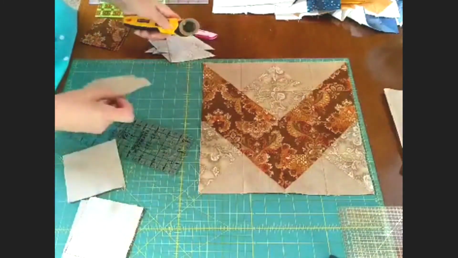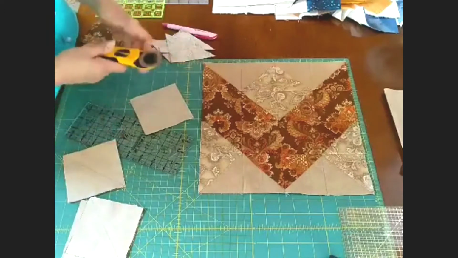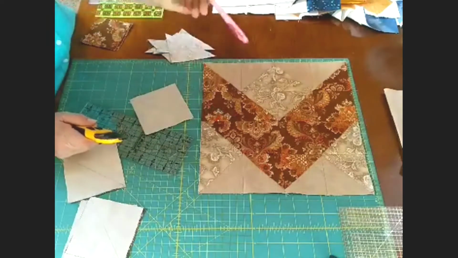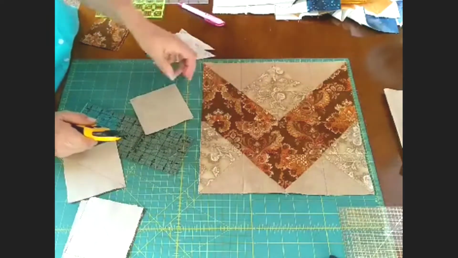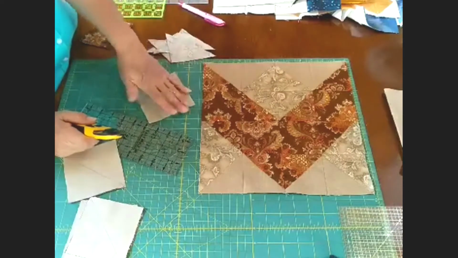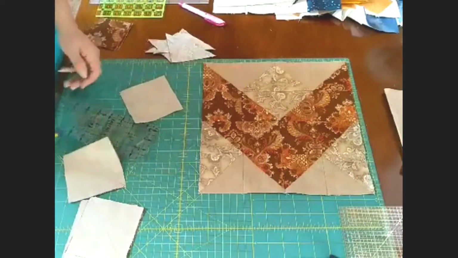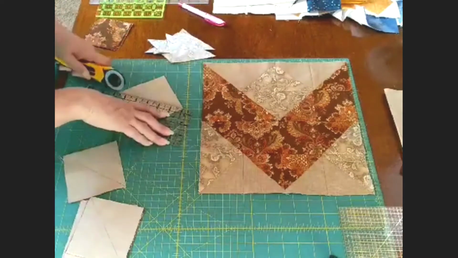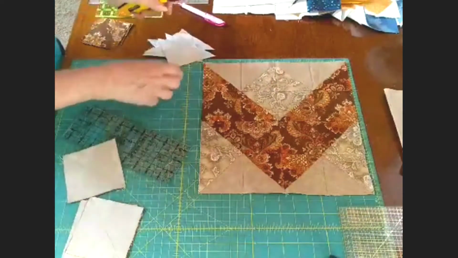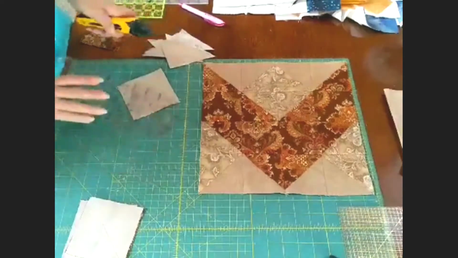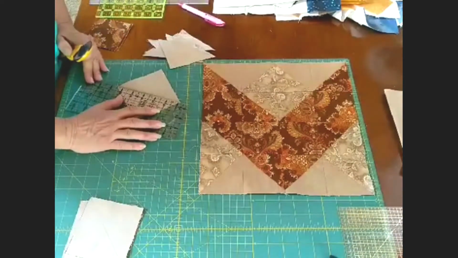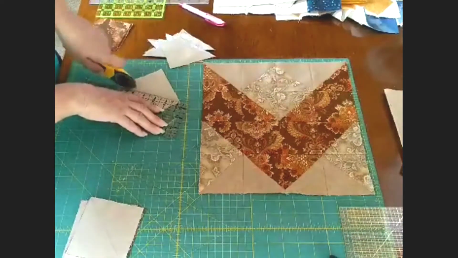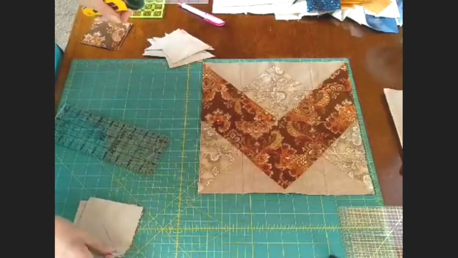Then what I've done is I've drawn my line with my air erase pen, and this just fades away after an hour or so. And so these are all the half square triangles that are in this block. So let me cut these all apart for you, and we'll lay this block out and you can see how it's going to go together.